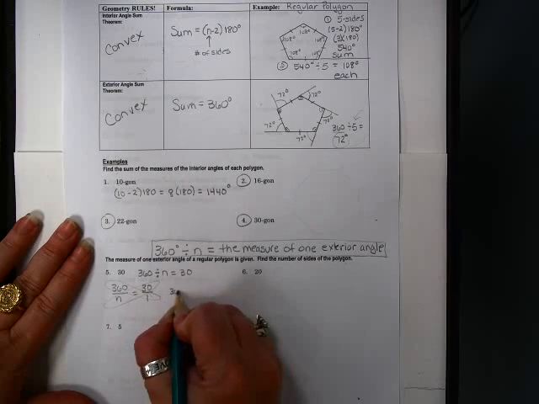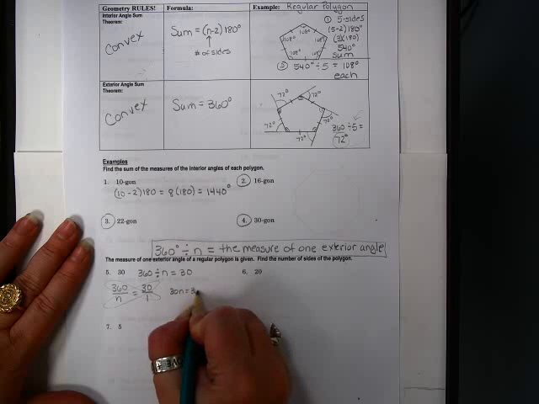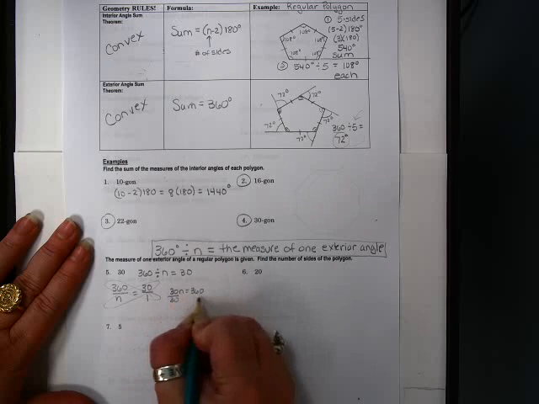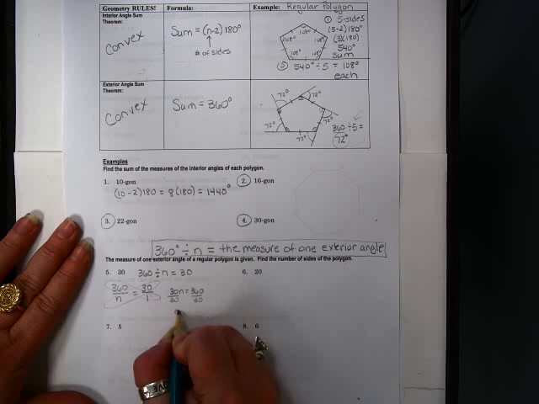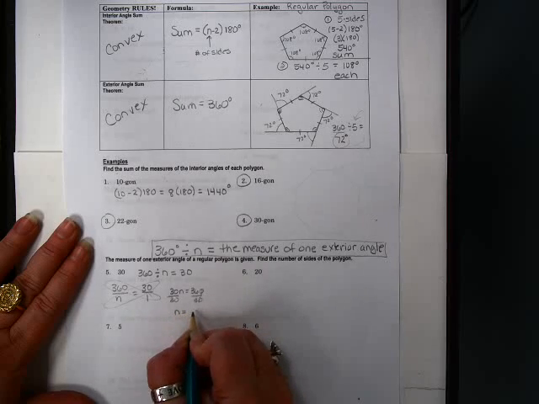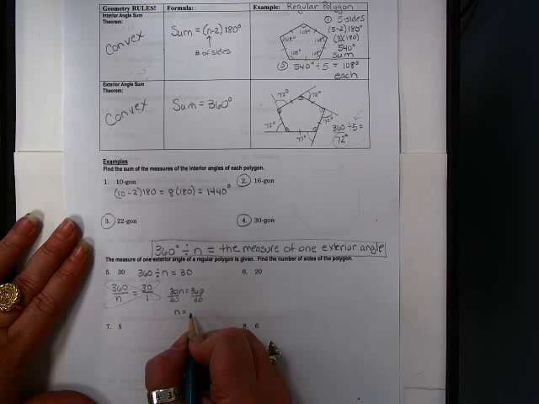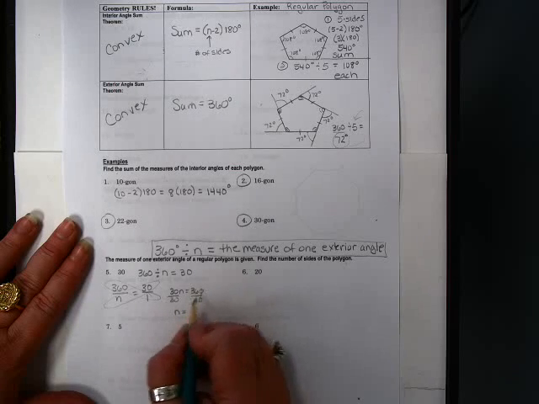That's going to be 30n equals 360. Divide by 30, divide by 30. I get n equals 12. So that's a 12-sided figure, which is a dodecagon.